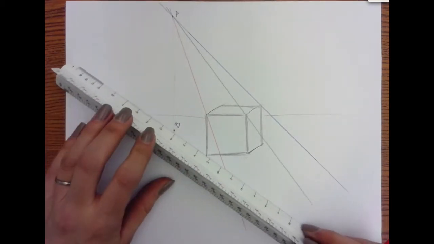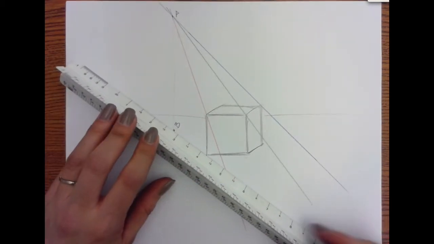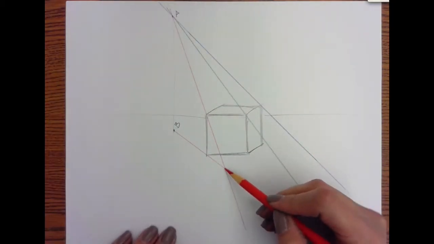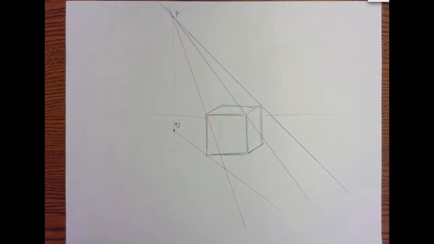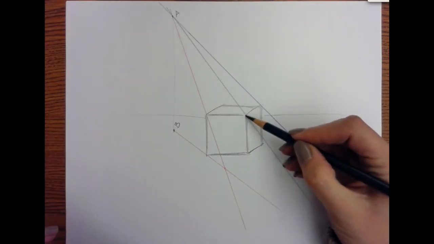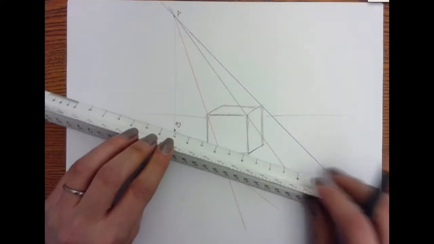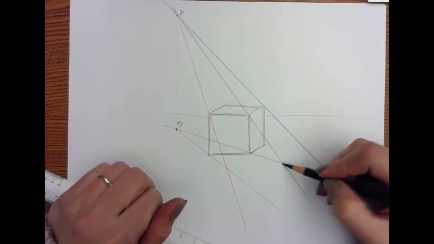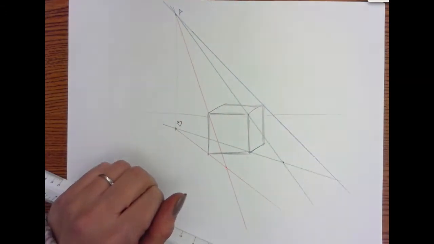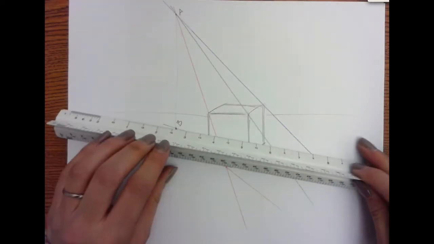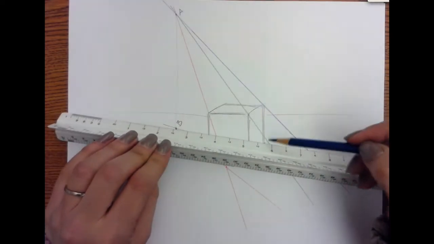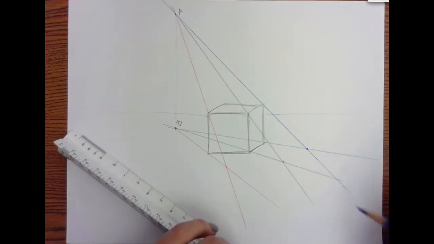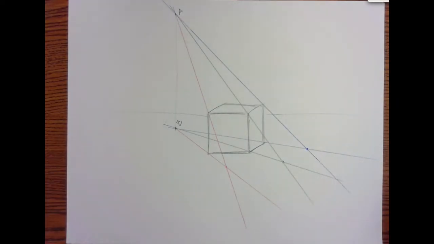So to make finding my intersections easier, I'm using these corresponding colors. So I have an intersection right here. Above, here it is vertically corresponding on the ground. I have an intersection right here. And then here it is again vertically, here it is below. I have an intersection right here. And that's going to mark out my cast shadow.